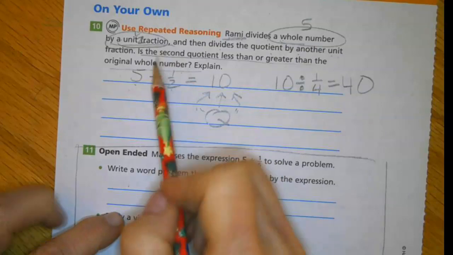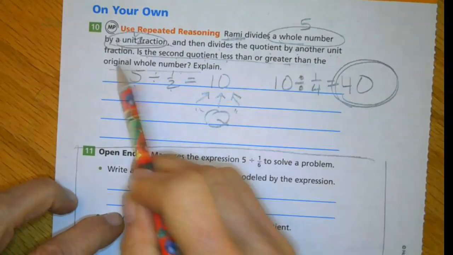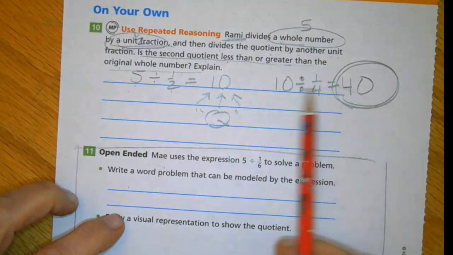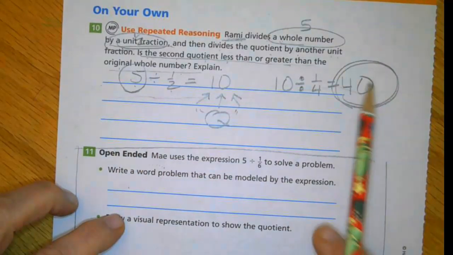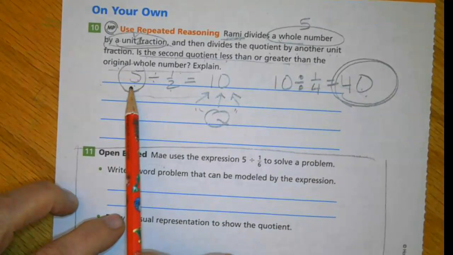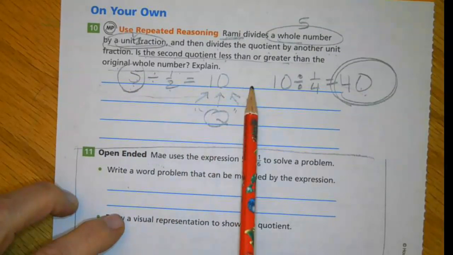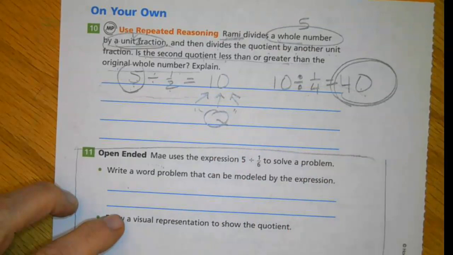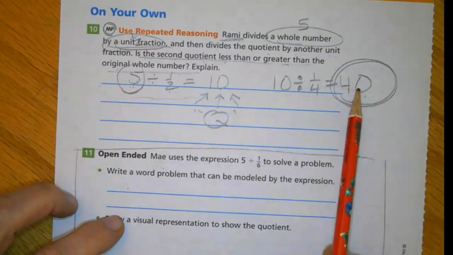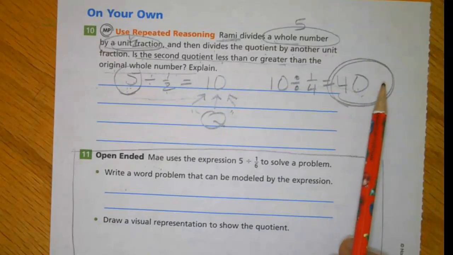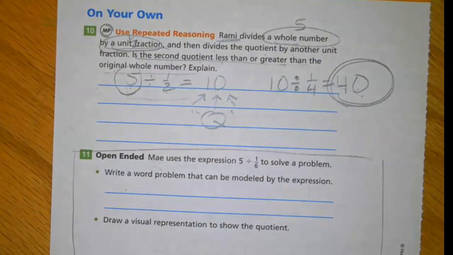And so the question I'm answering is, is the second quotient, here's my second quotient, less or greater than the original number? Well, where's the original number that I started with? The original number I started with was 5. And yes, 40 is greater than 5. So even though I started out with only 5 of something, and I cut them in half and got 10, and then I took those 10 and cut those into fourths and got 40. All right, so what does that tell me? Well, it tells me that it is a greater number that I ended up with here by cutting it into smaller pieces. But we can also remember that those pieces that I have are getting smaller and smaller each time I chop them up again.